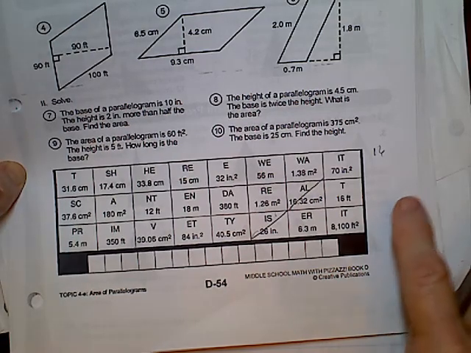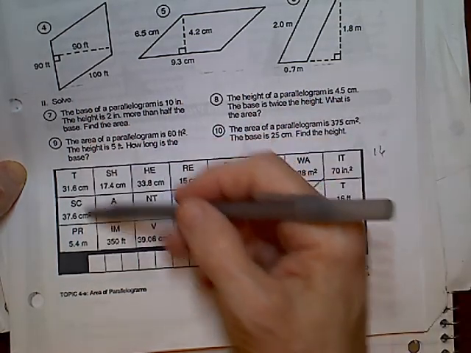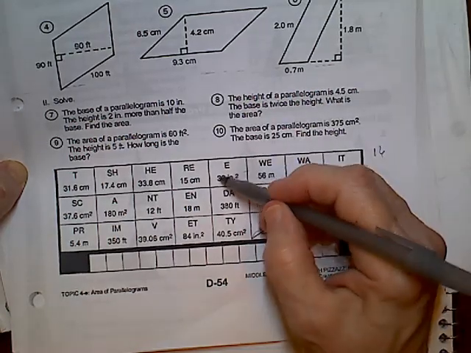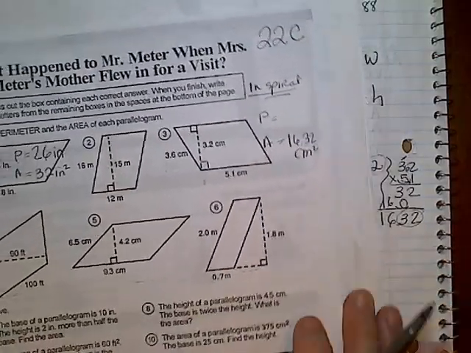Then let's go back, and did I cross off that 32? Where's the 32? Here it is. So here was our first answer, the number 1 area. Then let's go back and do this number 3. Let's do the perimeter for that one.